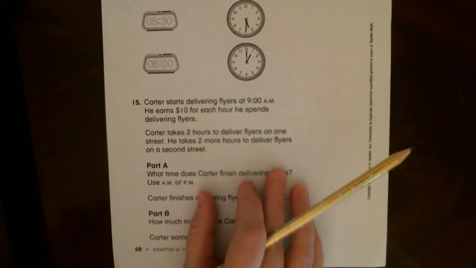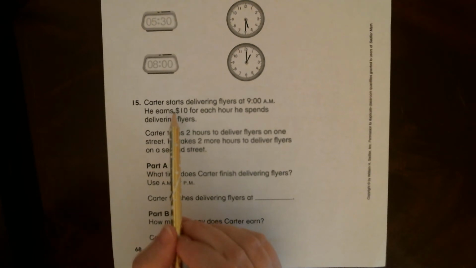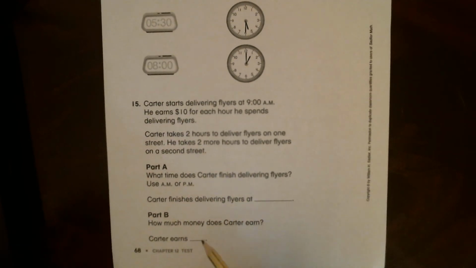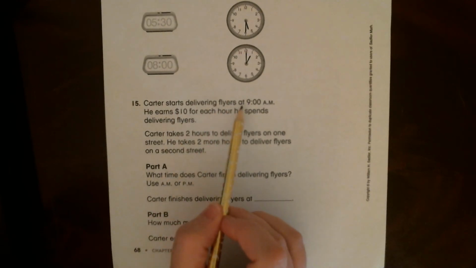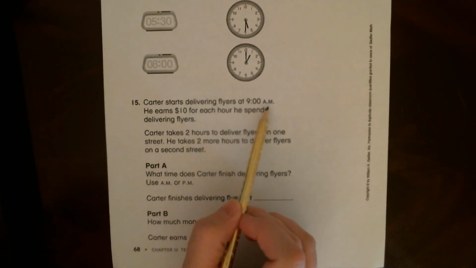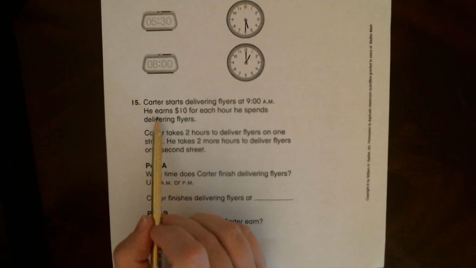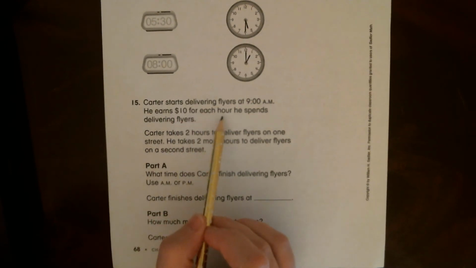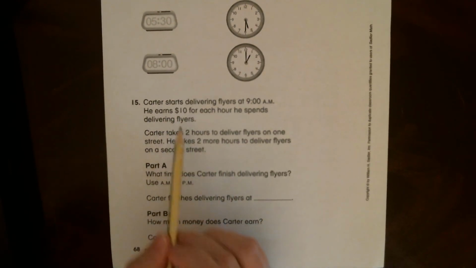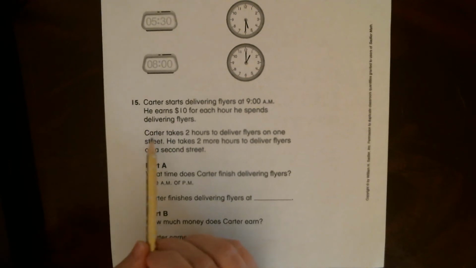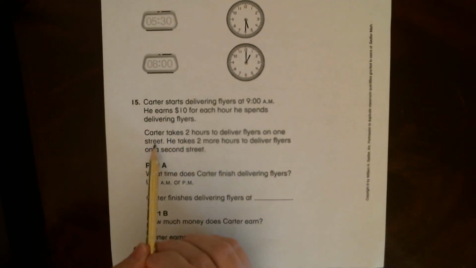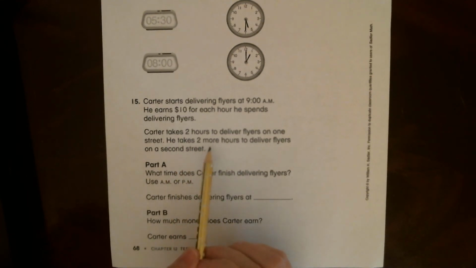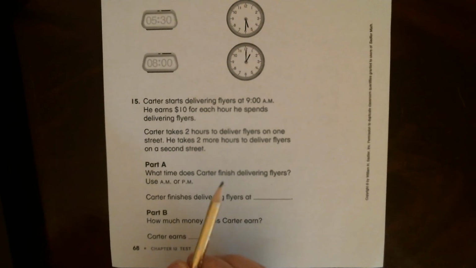Number 15. It's got 2 parts to it, guys, so pay attention. Carter starts delivering flyers at 9 a.m. He earns $10 for each hour he spends delivering flyers. Carter takes 2 hours to deliver flyers on one street. He takes 2 more hours to deliver flyers on a second street.